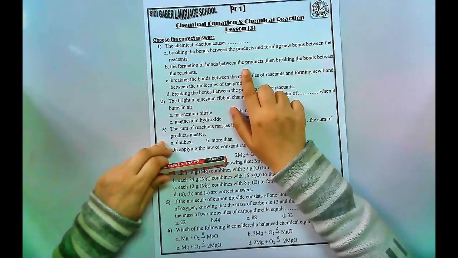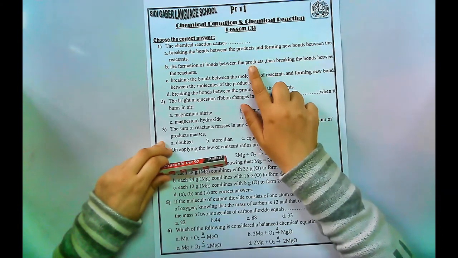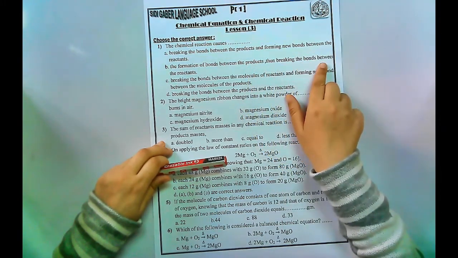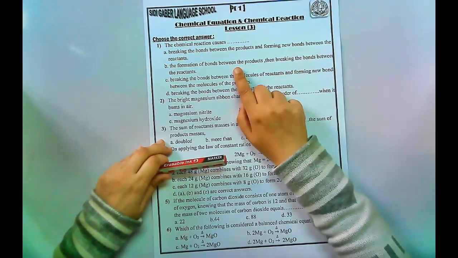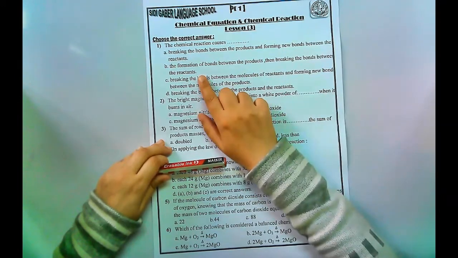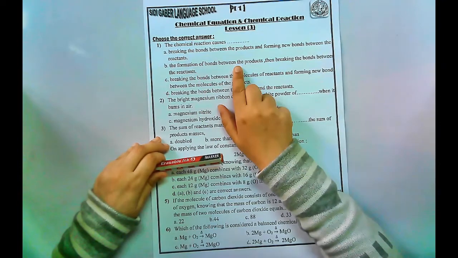Formation of bonds between products, this is right because in the products we form new bonds. Then breaking the bonds in the reactants, of course, also right, we break the bonds in the reactants, but the order is wrong, because at first the bonds between reactants are broken, and after that the bonds between the products are formed.